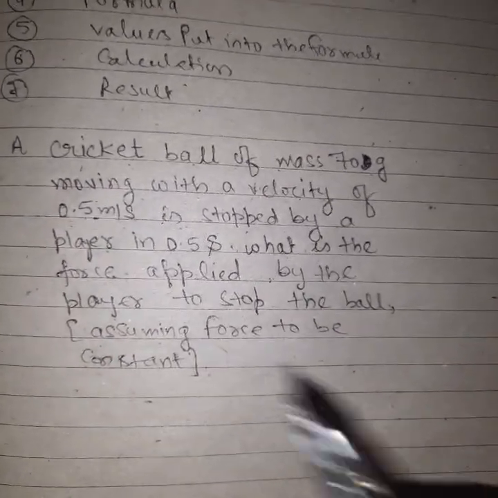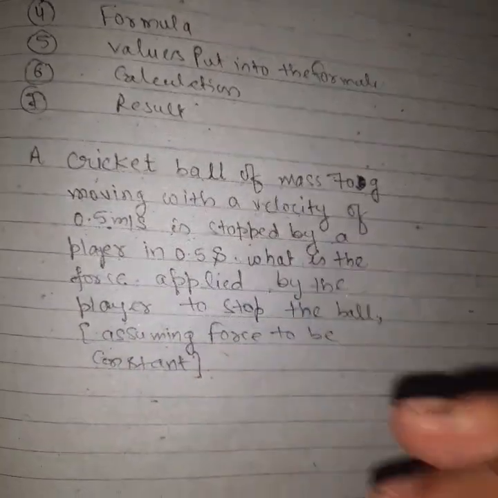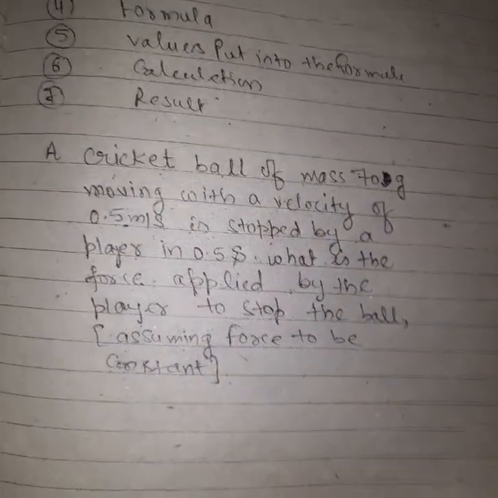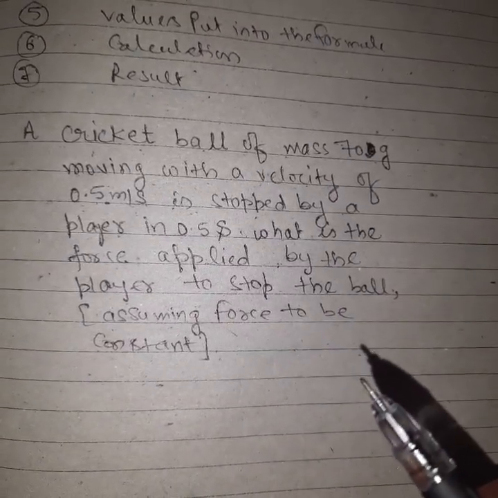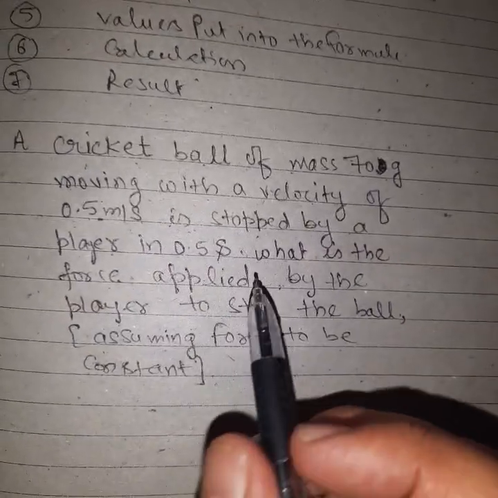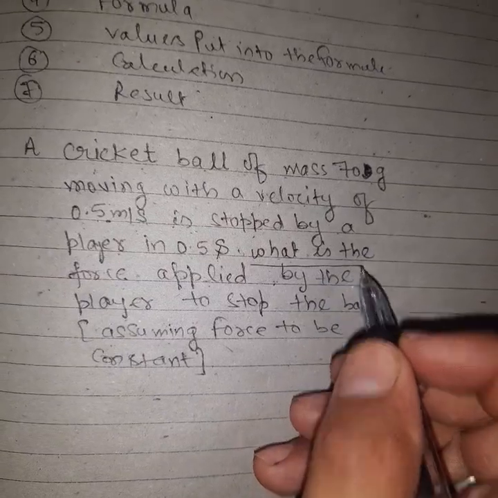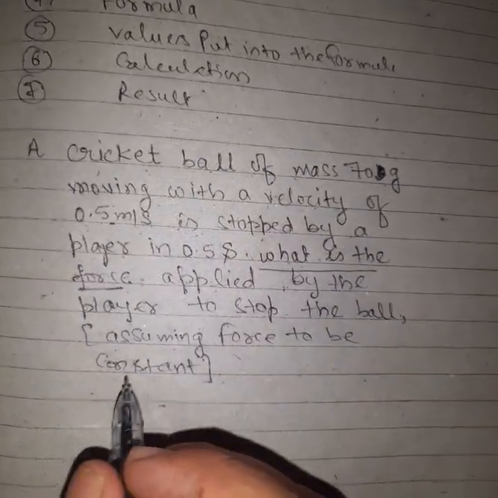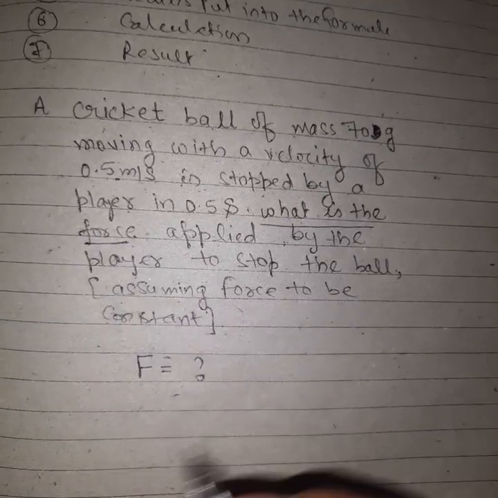Okay, this term need not be mentioned here. First of all, you have to focus on the given question. Listen carefully. First I told you to focus on what you have to find out. Focus on that only. What is the force applied? Which thing is being asked? Force. You have to find out force.